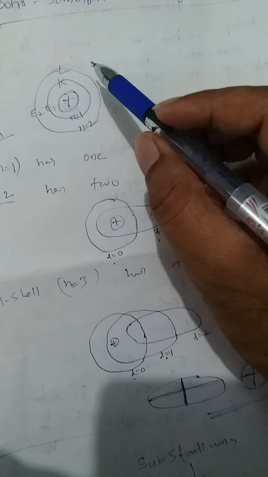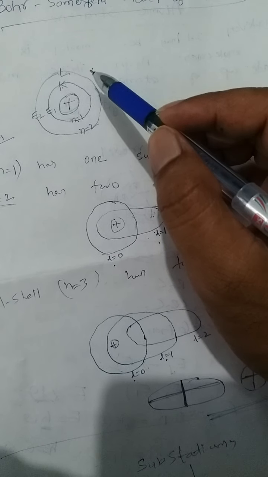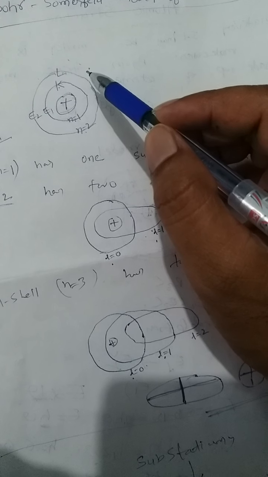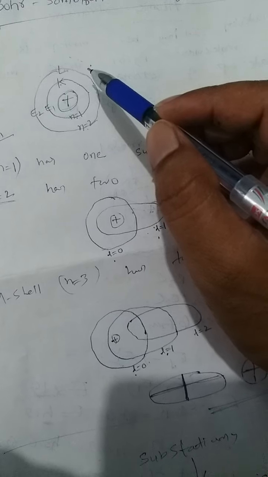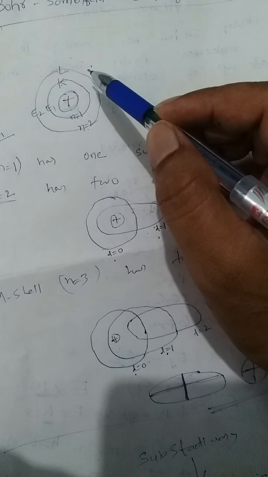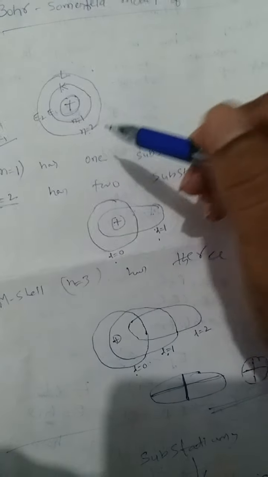Excited electrons are unstable, so they lose their absorbed energy gradually to come back to their ground state.